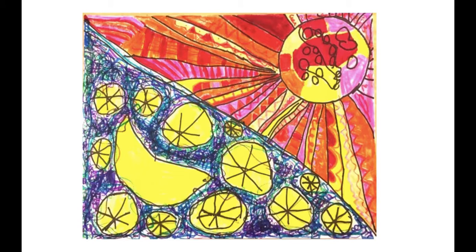Take a look at this. What are some things you notice about it? Do you notice all the patterns that the student used? It looks like they really took their time in thinking about all the different kinds of patterns and all the different kinds of colors. Do you think they used a Sharpie to make the lines first?